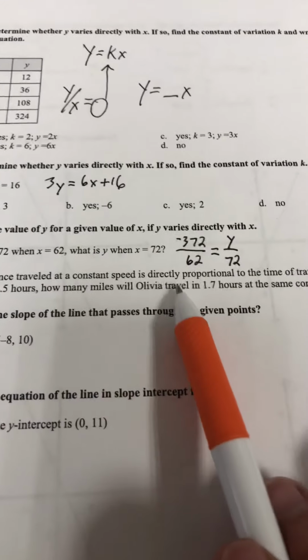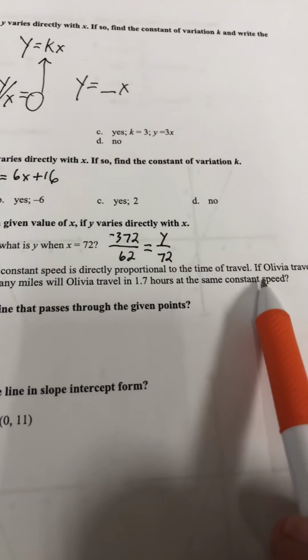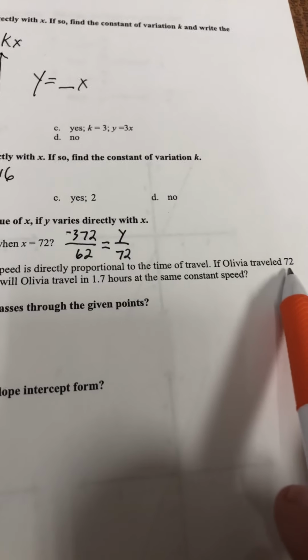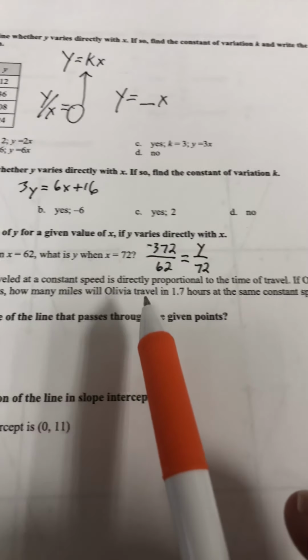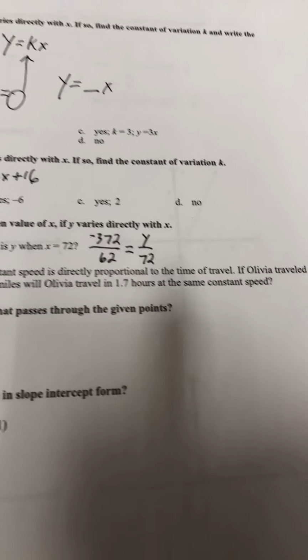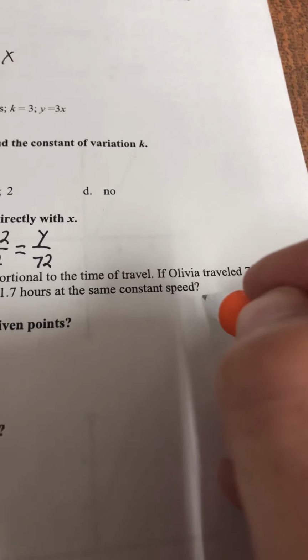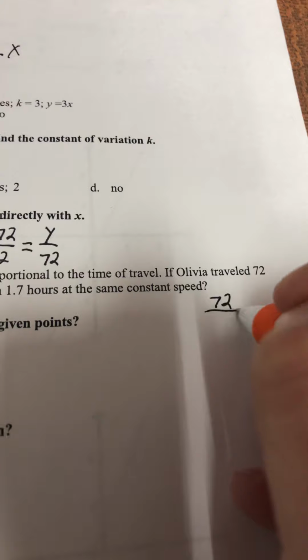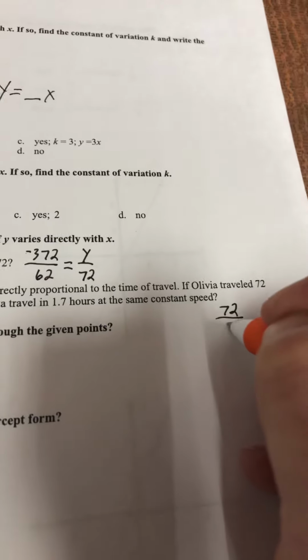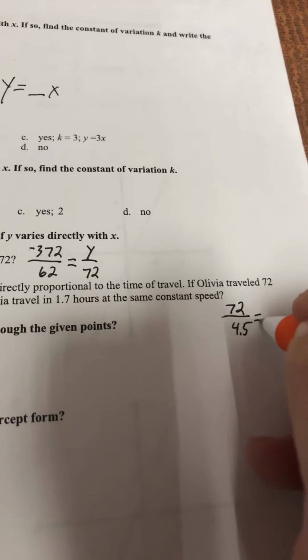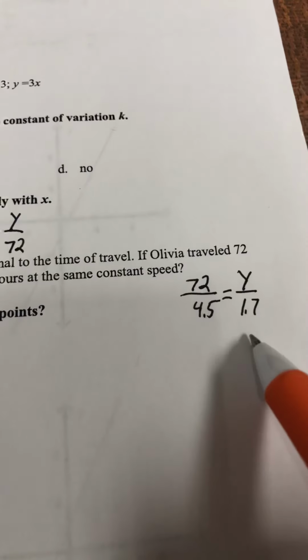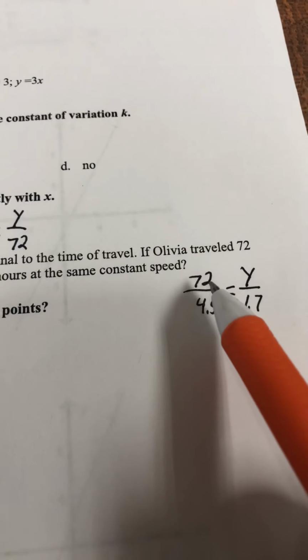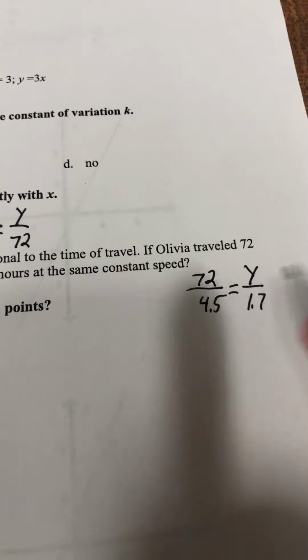The distance traveled at a constant speed is directly proportional to the time traveled. So if Olivia traveled 72 miles in 4.5 hours, how many miles will Olivia travel in 1.7 hours at the same constant speed? So we have 72 is to 4.5 hours as what, y, we don't know, is to 1.7. Same thing. Cross multiply, in other words, take 1.7 times 72, divide it by 4.5, that will give you your y.